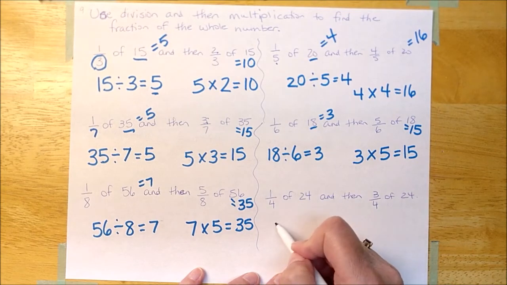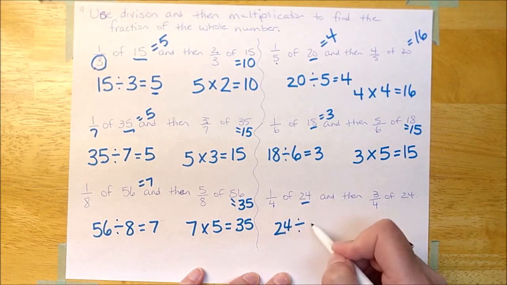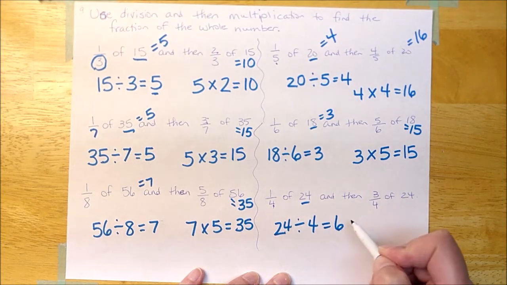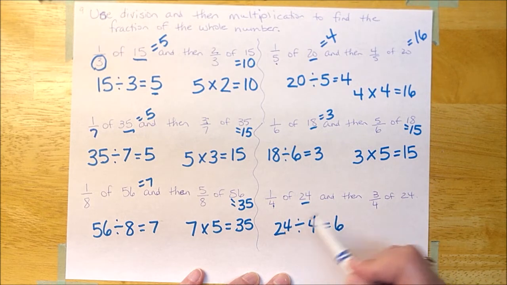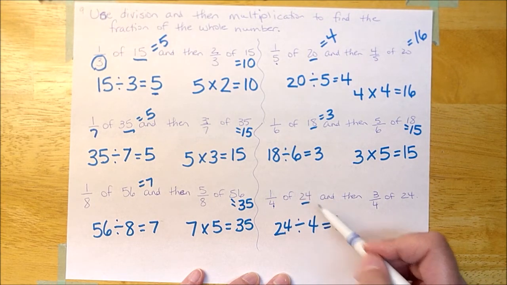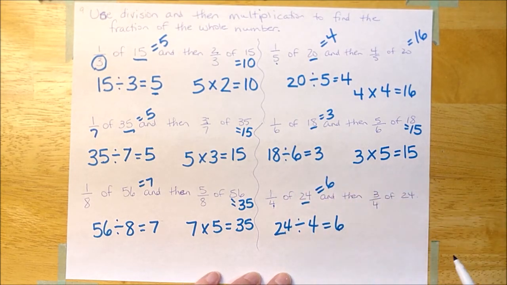So now you have 24. You need to divide it into 4 groups. 24 divided by 4 is 6. So if I have 24 gumballs and I'm going to put them into 4 groups, each group is going to have 6 gumballs. So if I get one of those groups, I get 6 gumballs.